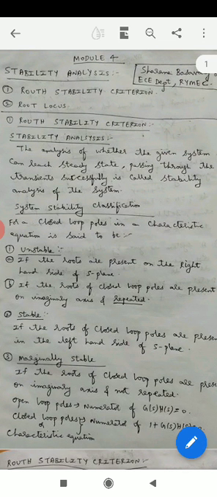So we will consider the characteristic equation of a closed loop control system, and we will classify it as unstable if any one of these two conditions is satisfied. First, if the roots of the closed loop poles are present on the right hand side of the S plane. If you take the S plane, and any root is present on the right half of the S plane, it will tell that the system is unstable.